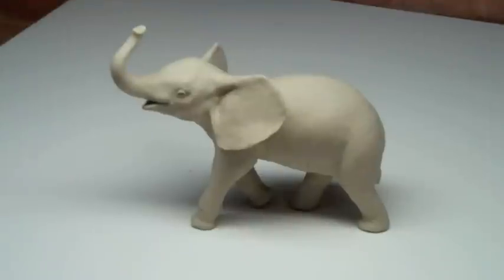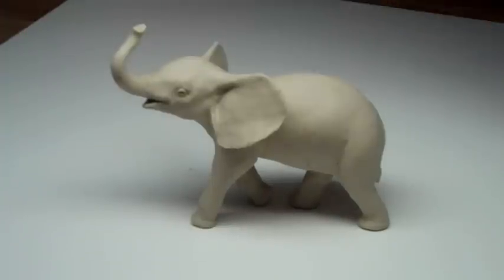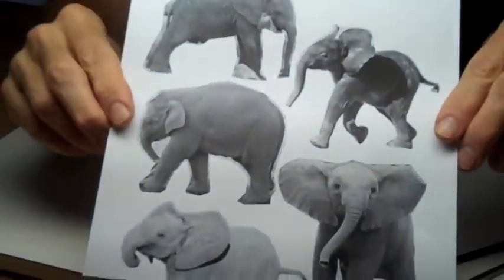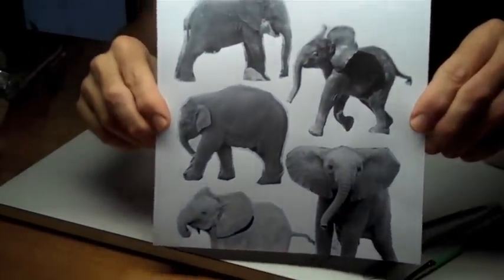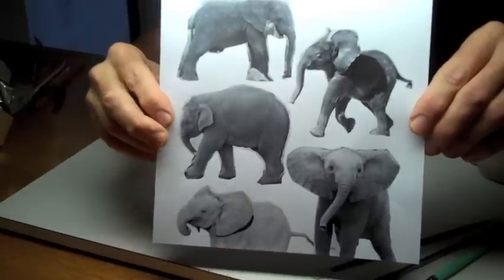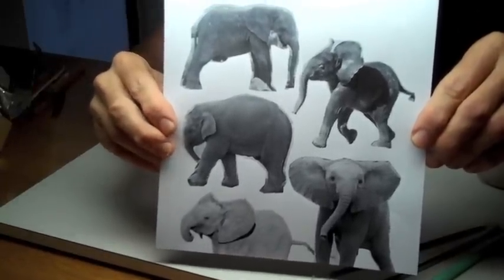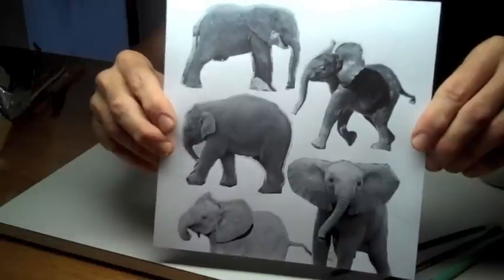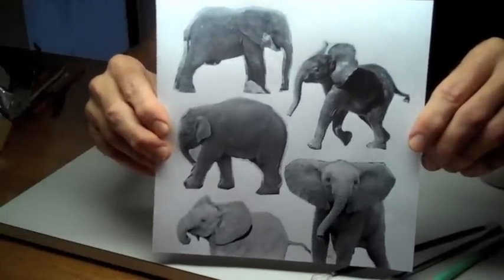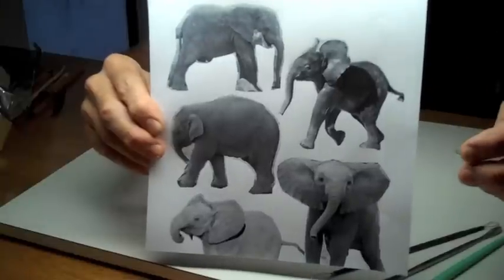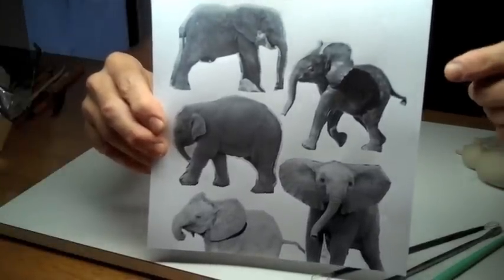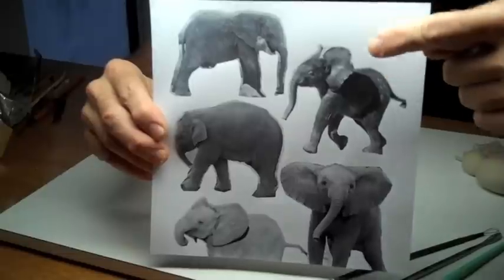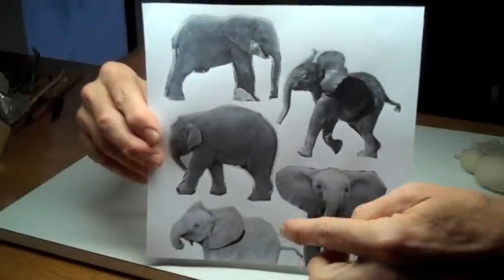In this lesson, I'm going to work on a baby elephant, as you can see here. And once again, I'm going to start off by going to Google and selecting a number of pictures here that I like. One of the key things you want to look for when you're selecting the subject matter that you're going to work on, in the case of a baby elephant, is to select the age of the baby elephant. These are a little bit different aged pictures of baby elephants.